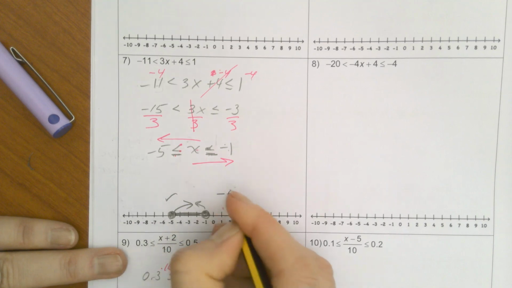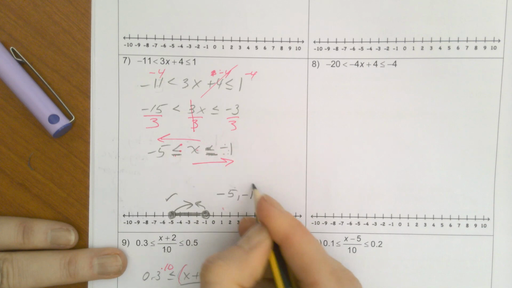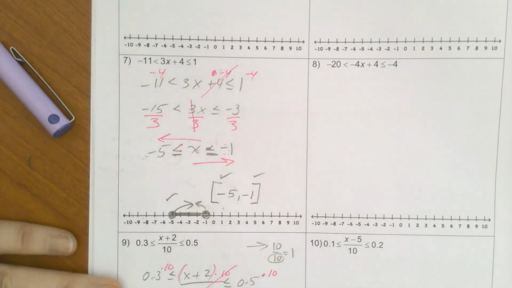So negative 5 to negative 1. I want the negative 1, so I put a square bracket. I want the negative 5, so I put a square bracket. Okay?